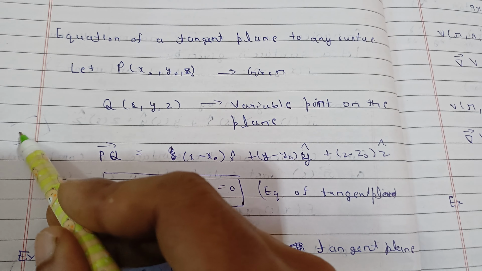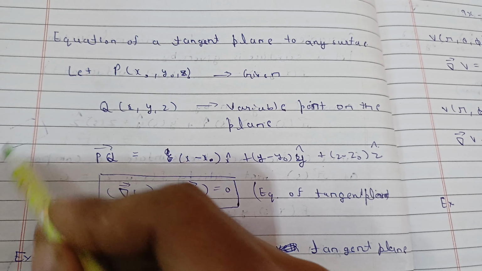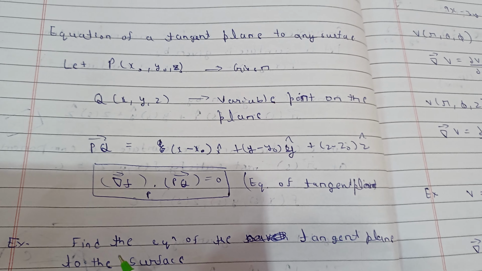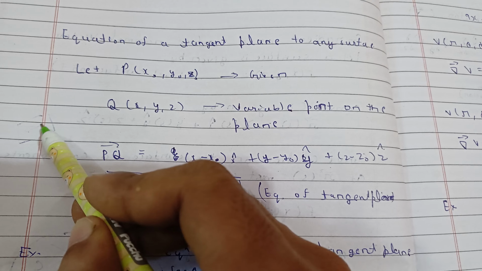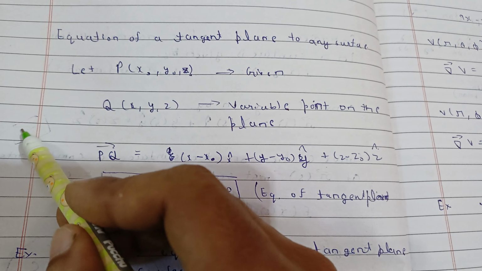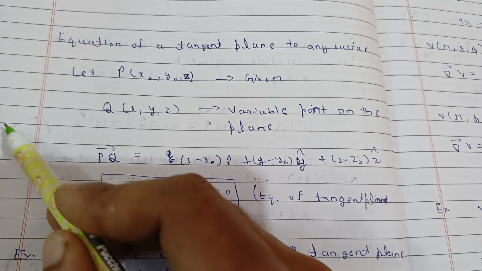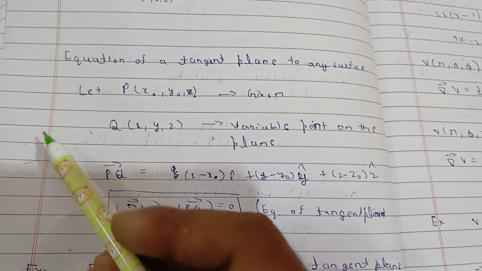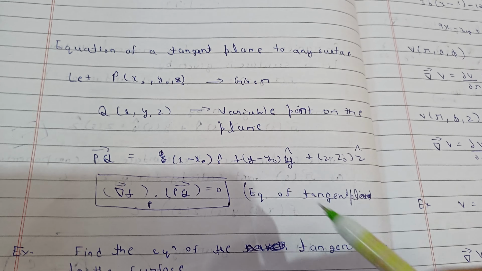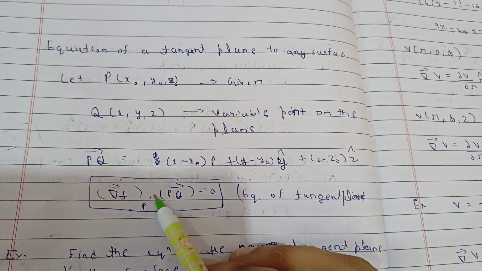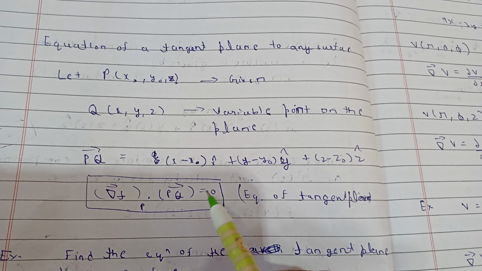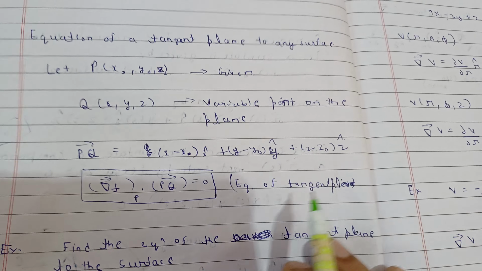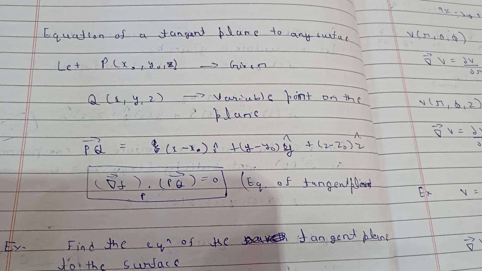So what will this PQ line be? PQ will be Q minus P: x minus x naught, y minus y naught, z minus z naught. Any line on this plane will always be perpendicular to the normal vector, and the normal vector to the plane is given by the gradient, as we have already seen. So the gradient of f at the point P dotted with PQ should give you 0. This gives the equation of the plane passing through P, the plane made up of tangents.